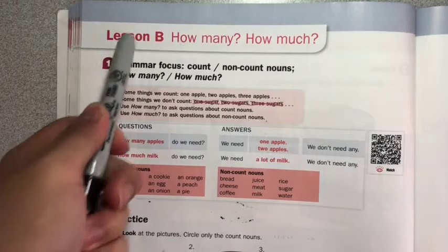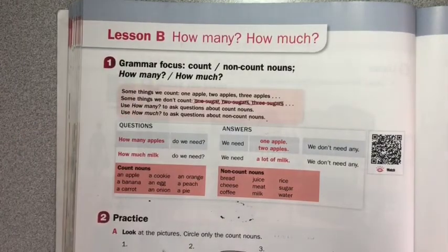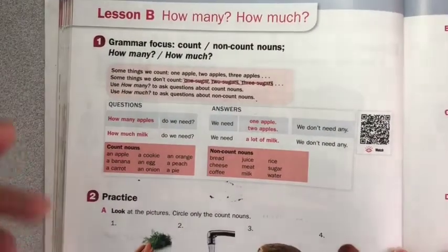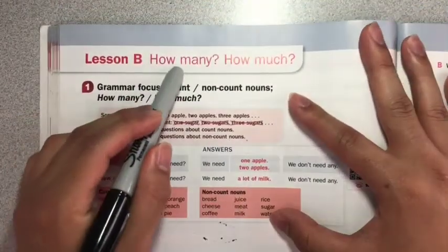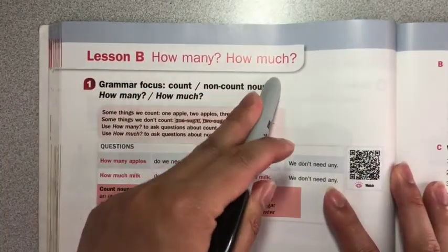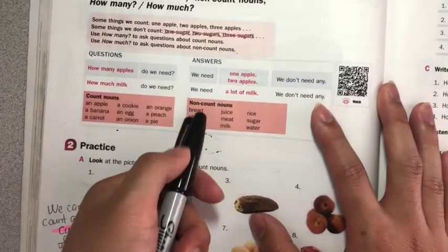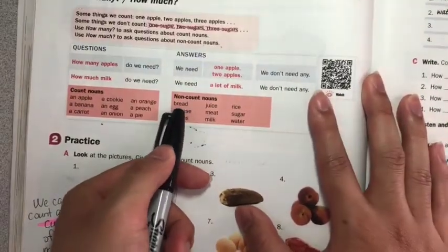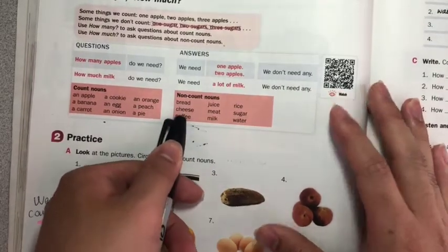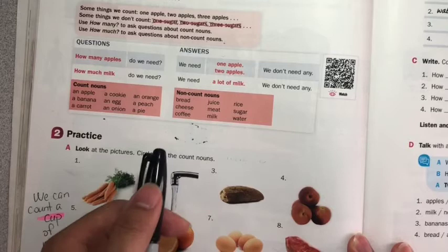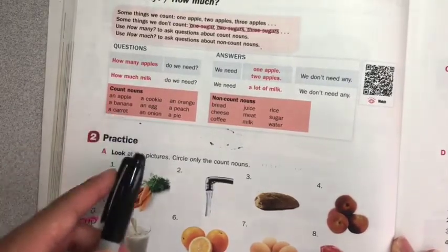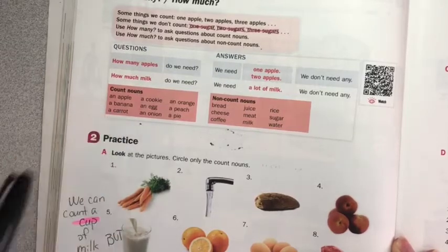Okay, so let's review lesson B. Lesson B, we're talking about how many and how much. So, we use how many for things we can count, and we use how much for things we cannot count. So here are some things we cannot count. We don't count bread, cheese, or coffee. So we say how much bread, how much coffee, how much cheese. Here are things we can count. We can count apples, bananas, and carrots. So we say how many.